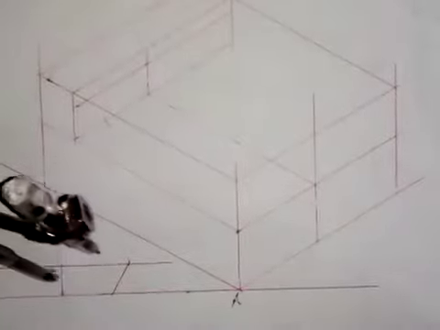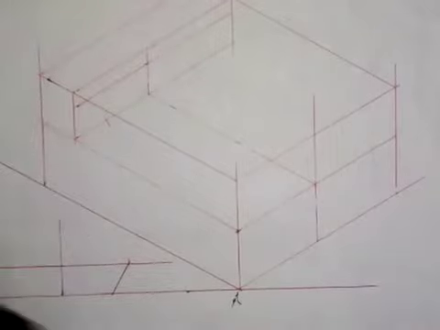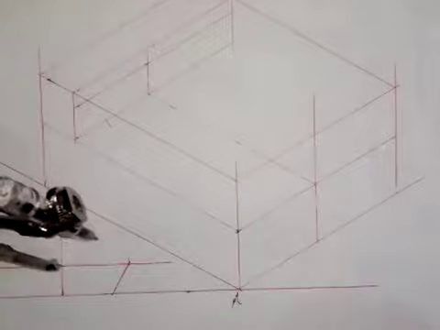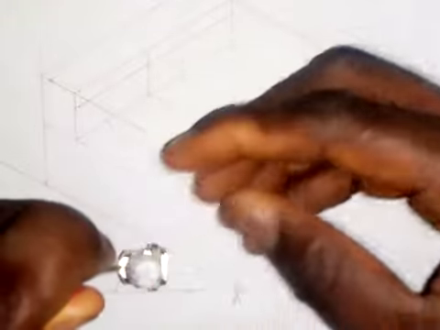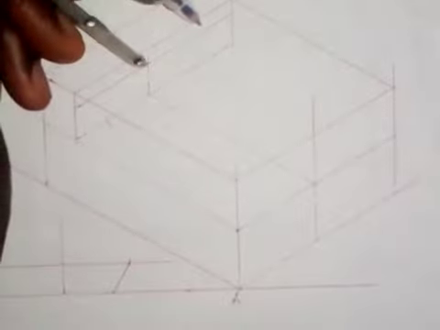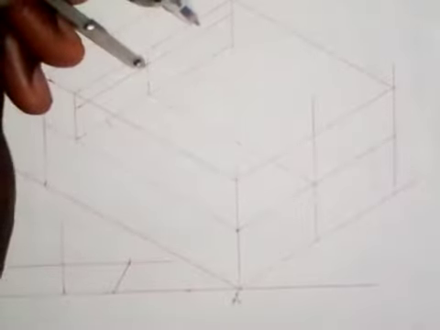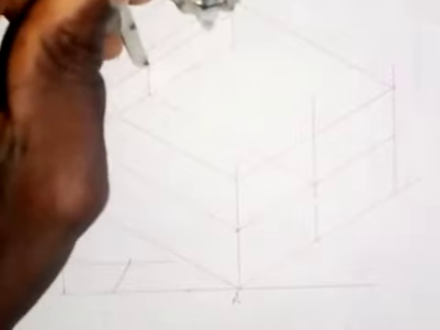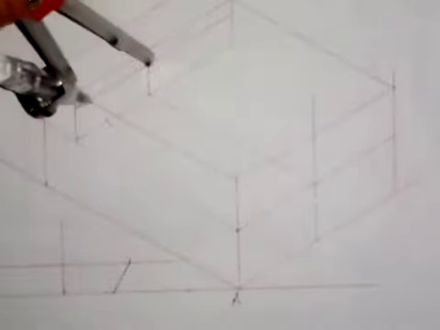So the next thing to do is that you take the distance from here to here again. So just put the pinpoint with the compass here, extend it here like this. Take this distance, so put it at the top here at this point, and you make an arc here like this. Okay, so that's what we need.